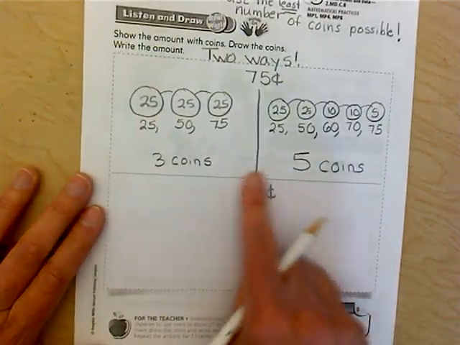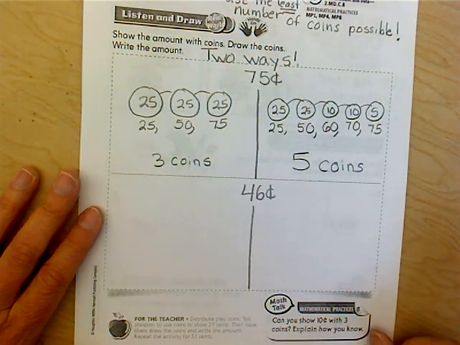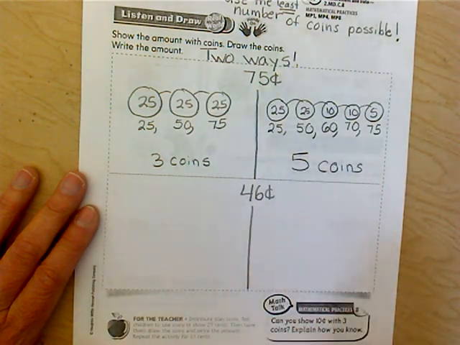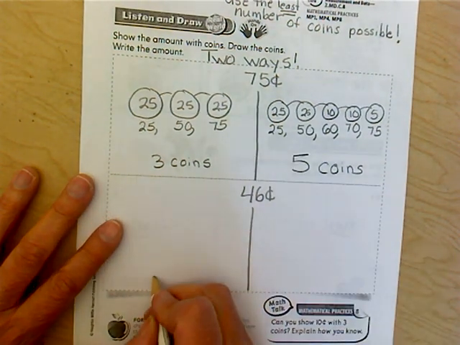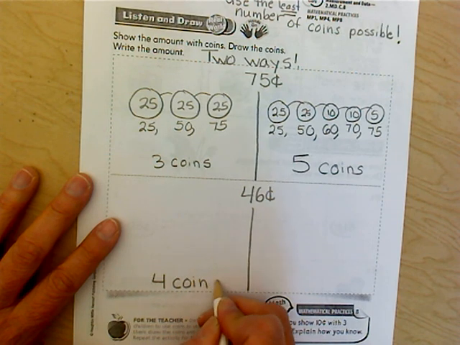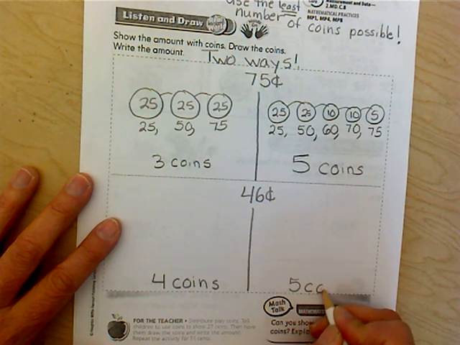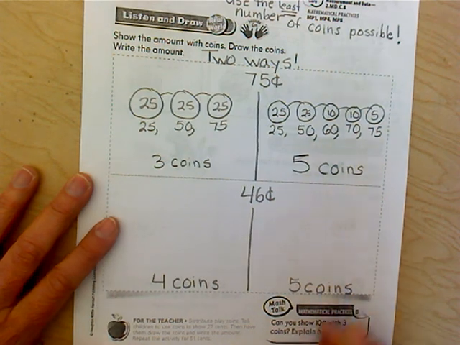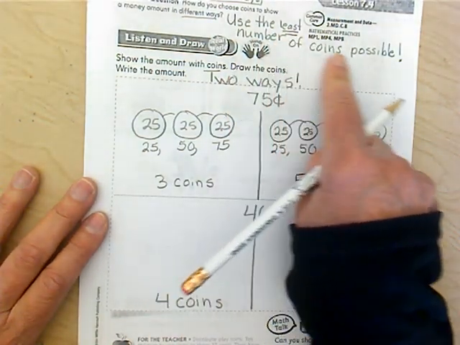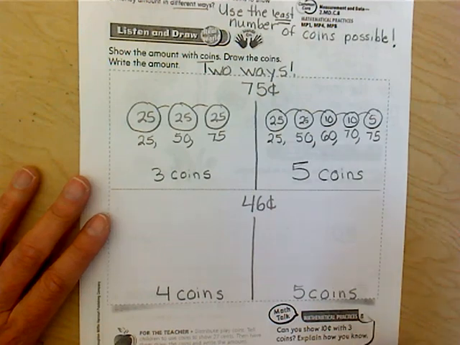Okay, you're going to try 46 yourself. I'm going to ask you to pause the video for just a minute till you have that done, and then come back and you can check and see how I did it. I'll give you a hint that on the first one, you're probably going to need 4 coins, and it is also possible to do it with just 5 coins. So part of your challenge is to keep the number of coins at the least possible coins that you can use.